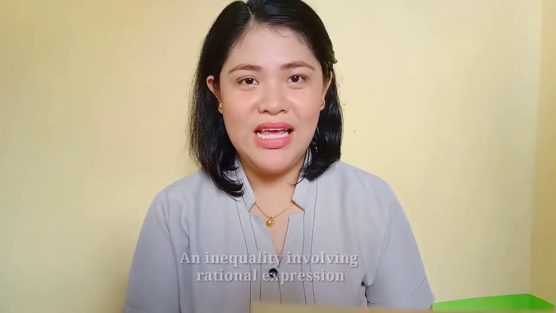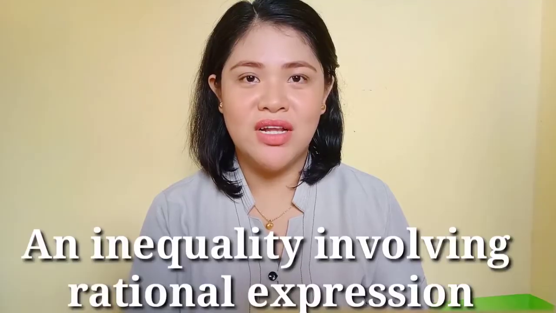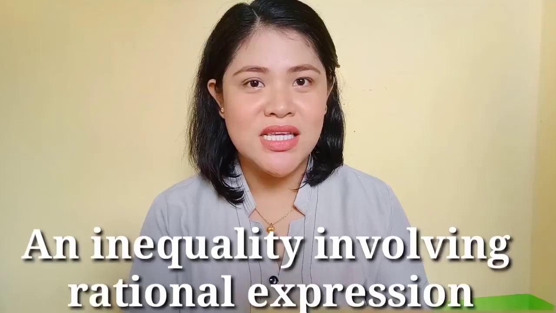Rational inequality is an inequality involving rational expressions. It uses the symbols for inequality, like greater than, less than, greater than or equal to, and less than or equal to.